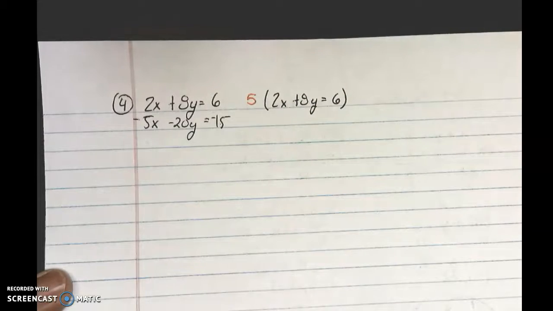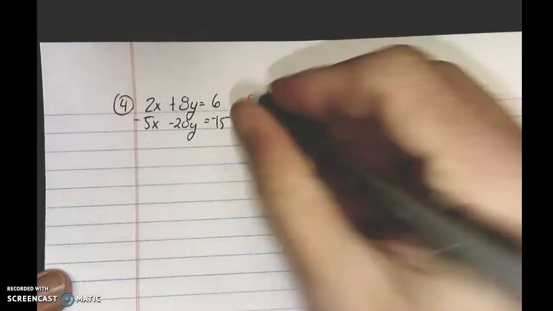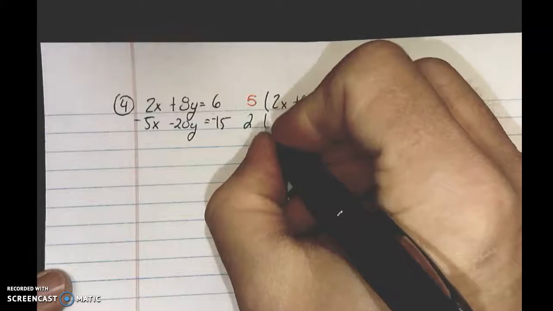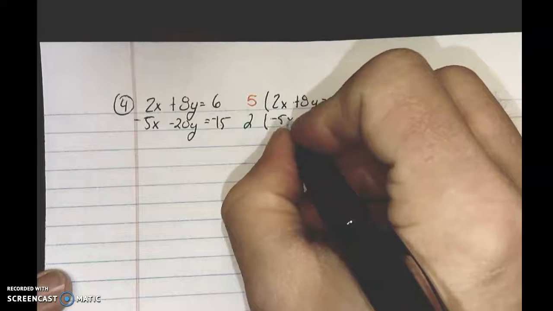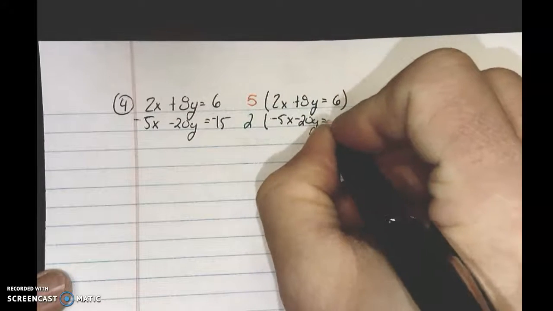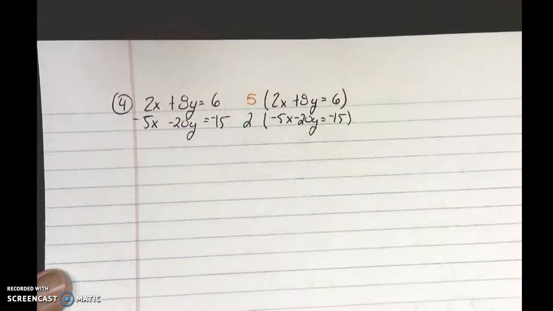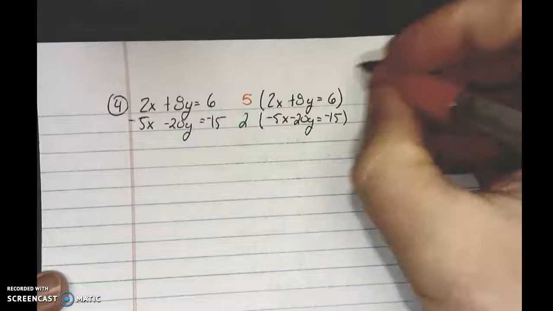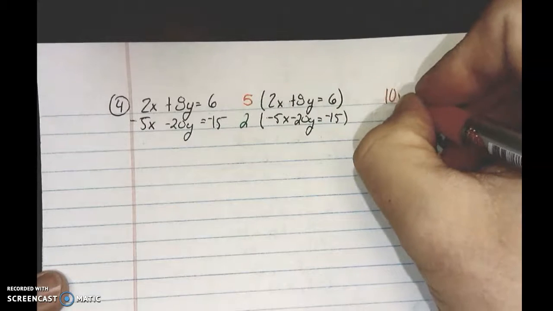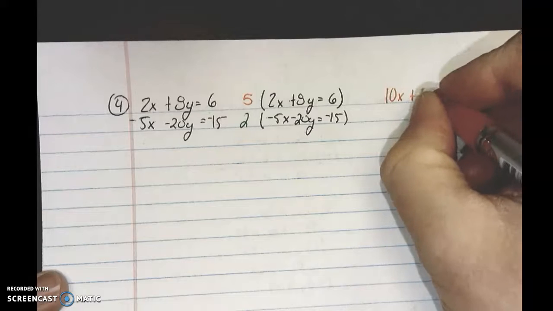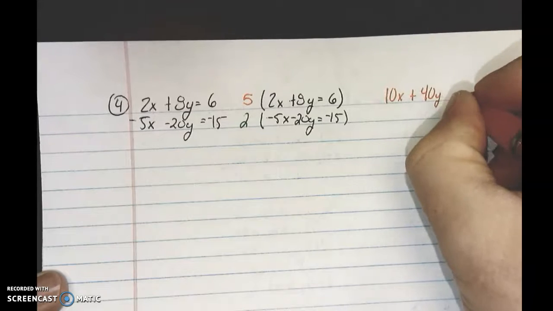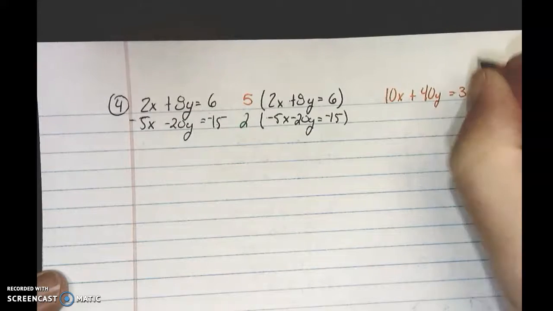And then I'm going to multiply this bottom one by 2. And so this top one becomes 10x plus 40y is equal to 30.